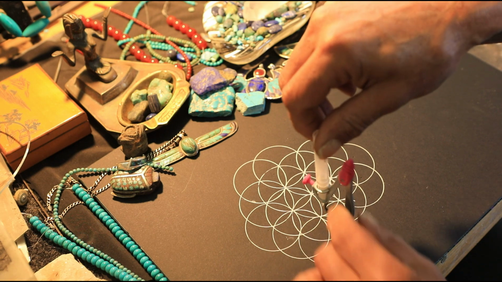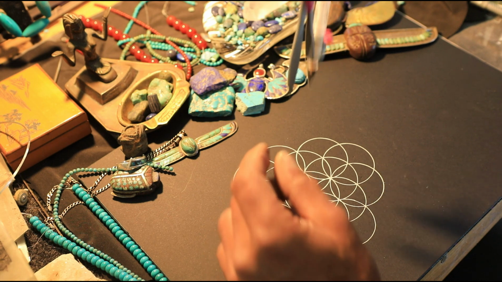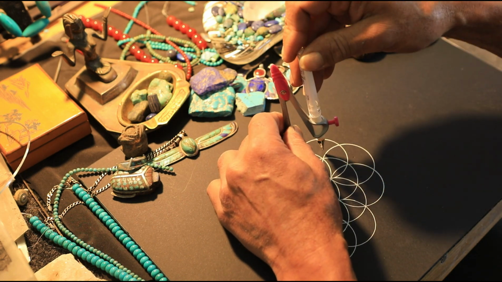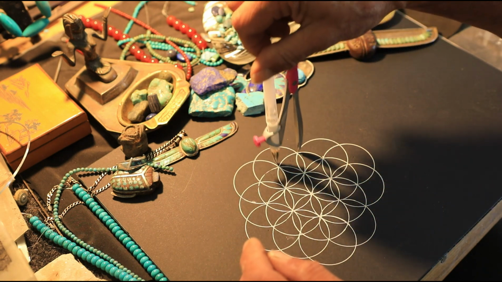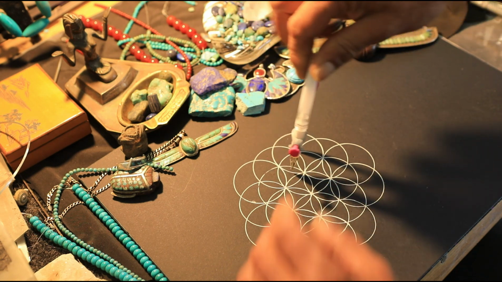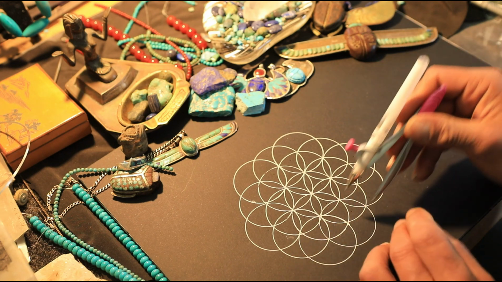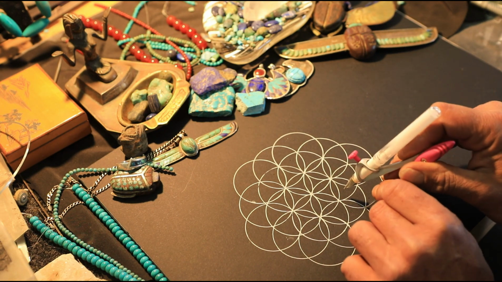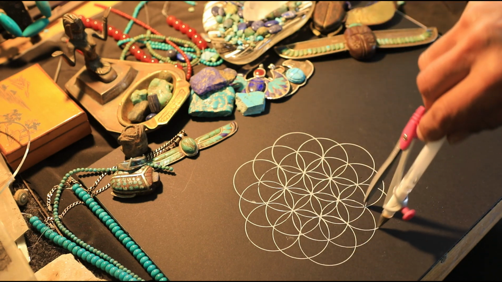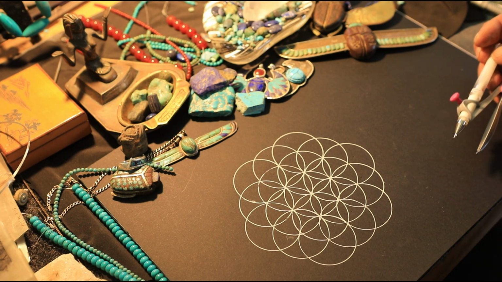I should have taken you through and just drawn 6 circles at a time, but that's not what I did, I'm sorry, but nevertheless. I think one more down here, let me see, where is it? Okay, now we have 19 circles.